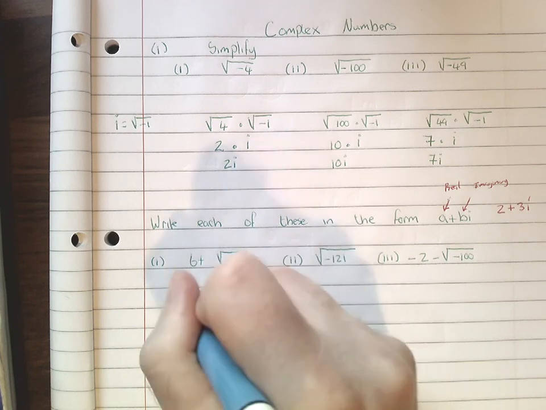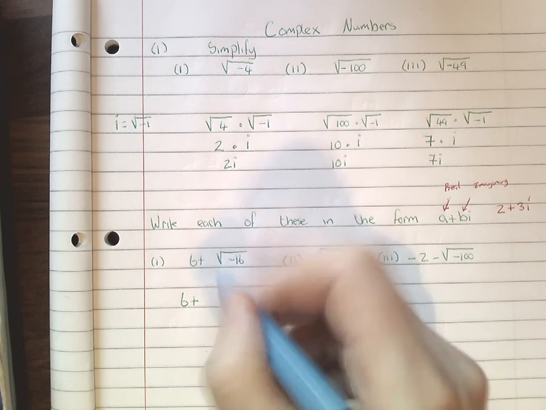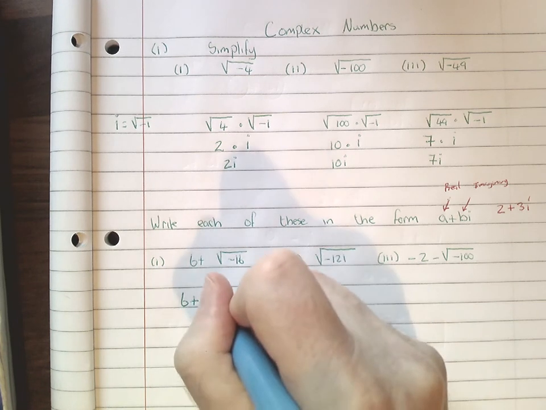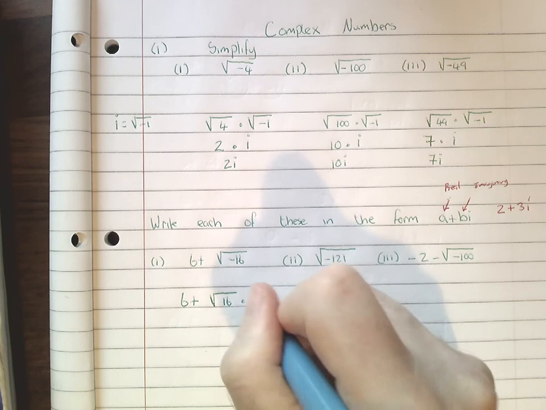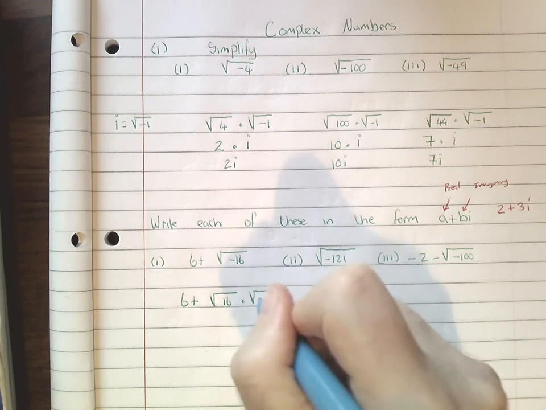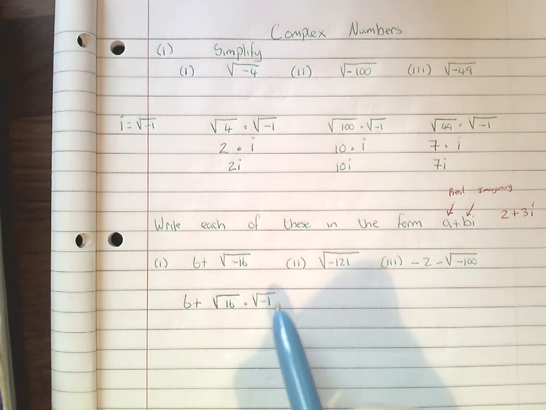So this will be 6 plus, and we can write this as the square root of 16 multiplied by negative 1. Okay, so remember, we're using this here.